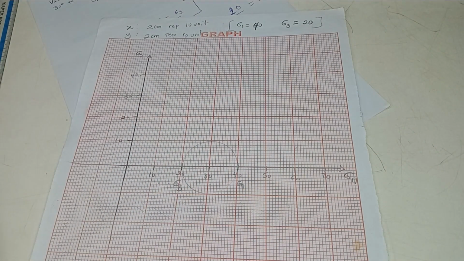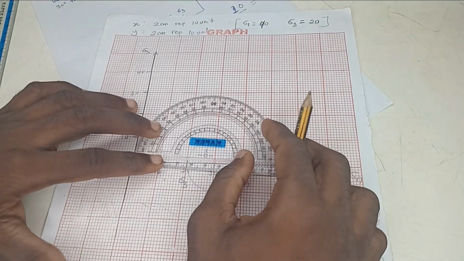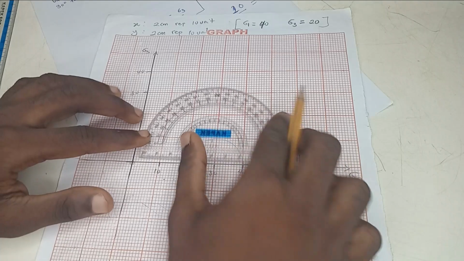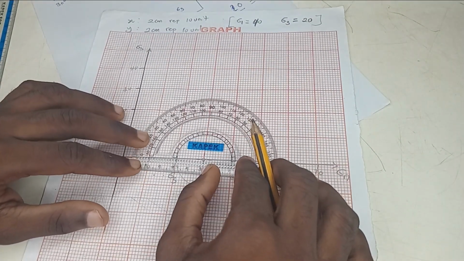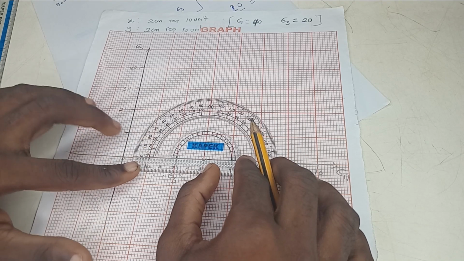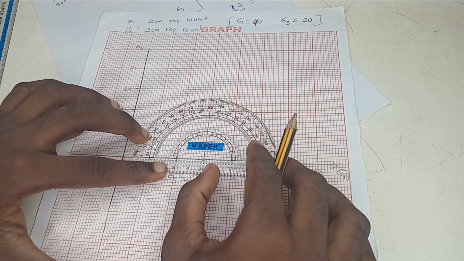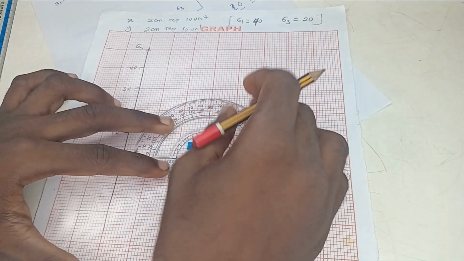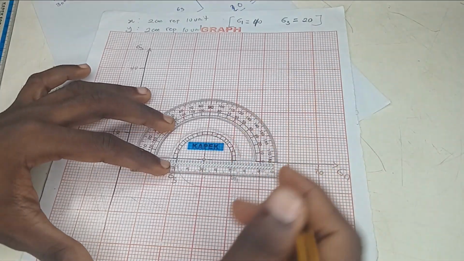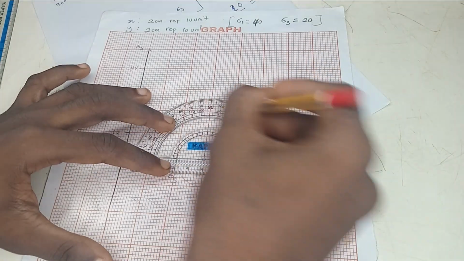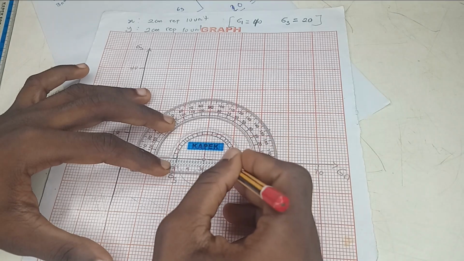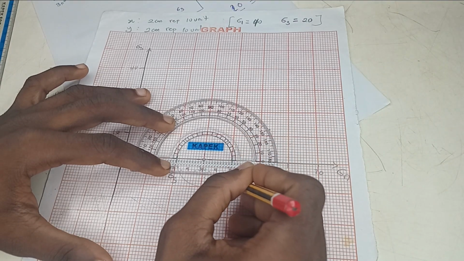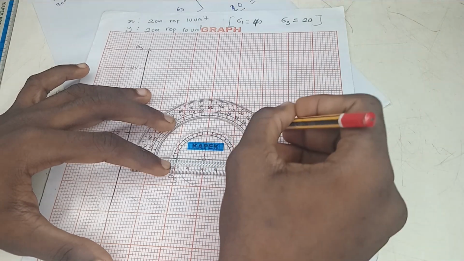So you come here, take your protractor, and you measure 30 degrees from the x-axis, from the direction of the greatest principal stress, 30 degrees.